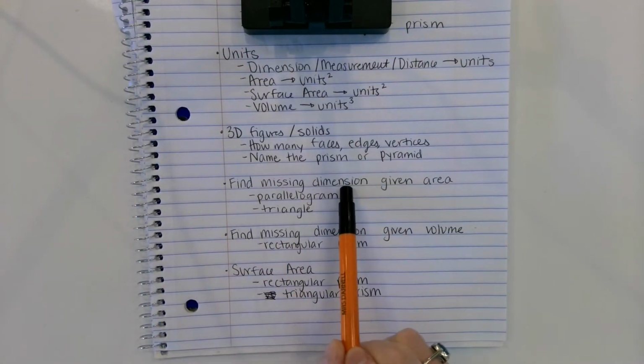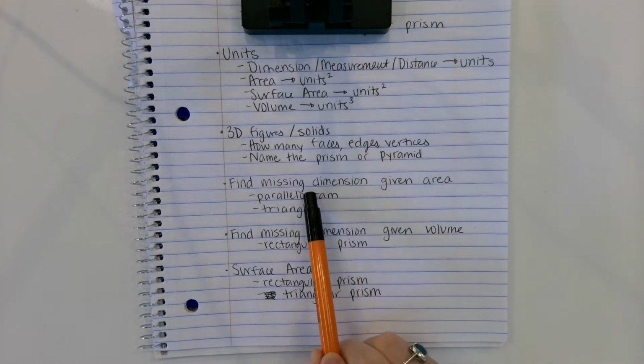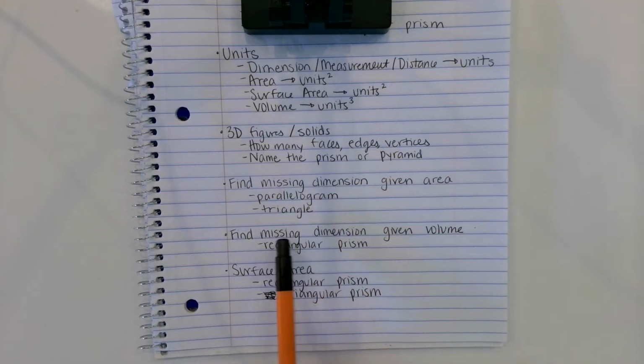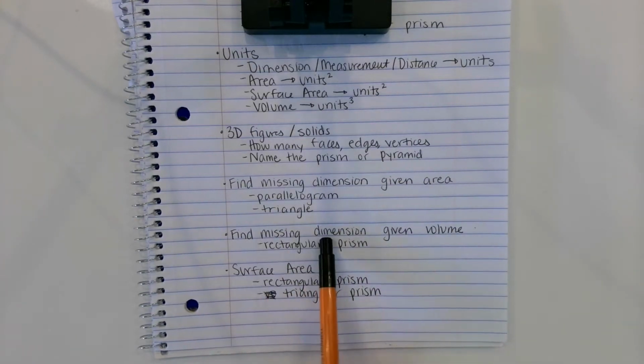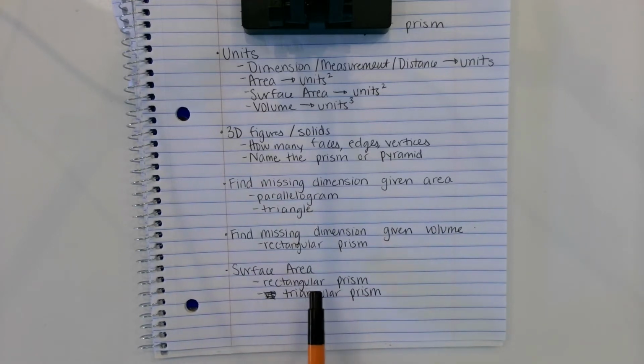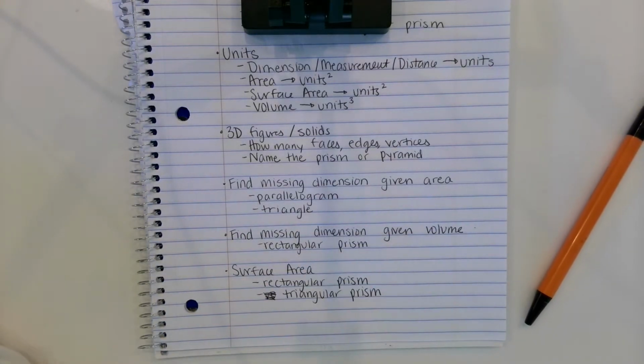You need to be able to find the missing dimension given the area of a parallelogram or of a triangle. You need to be able to find the missing dimension given the volume of a rectangular prism. And you need to be able to find the surface area of a rectangular prism and a triangular prism. So that's the review sheet. Let's go through some review problems.